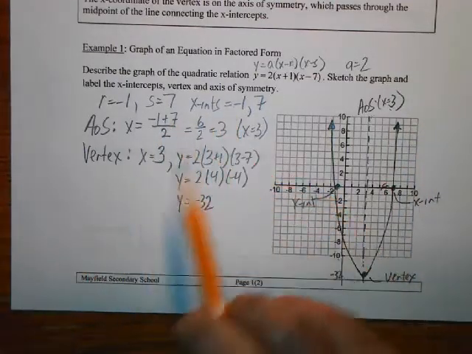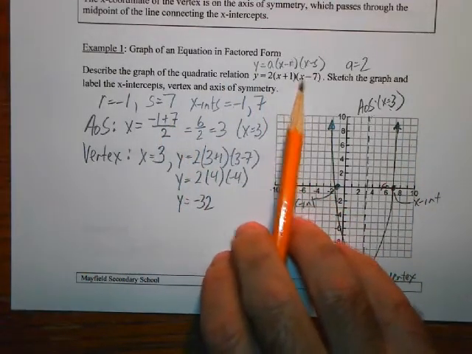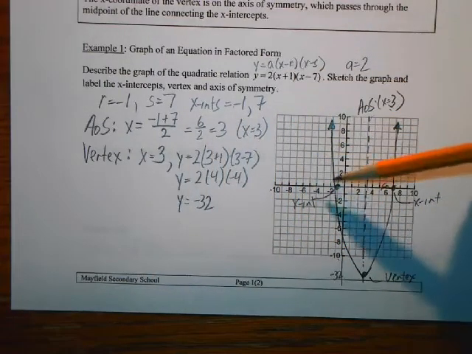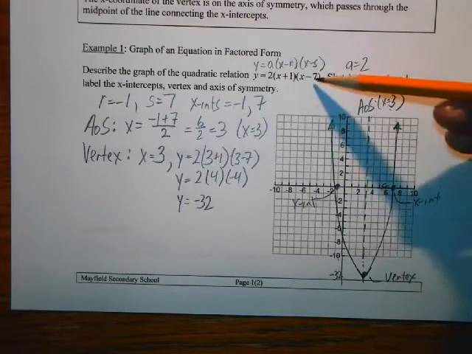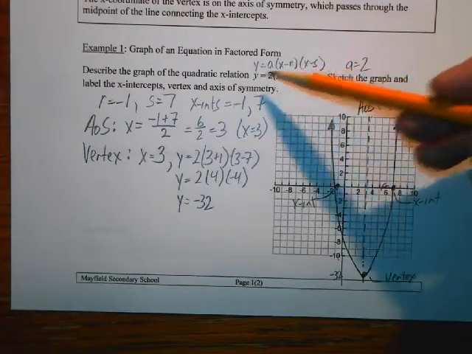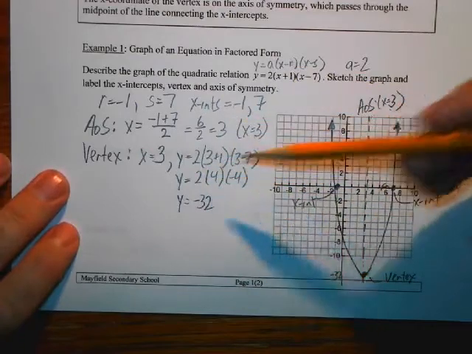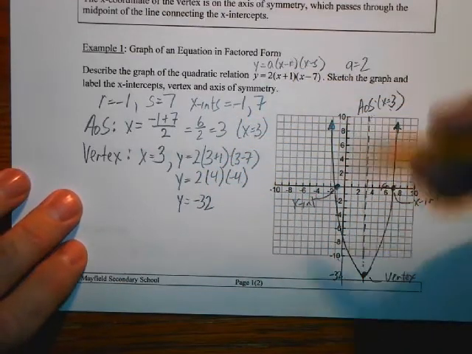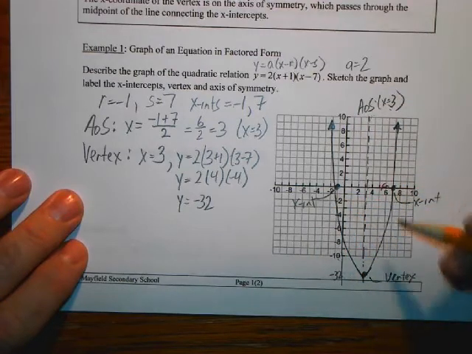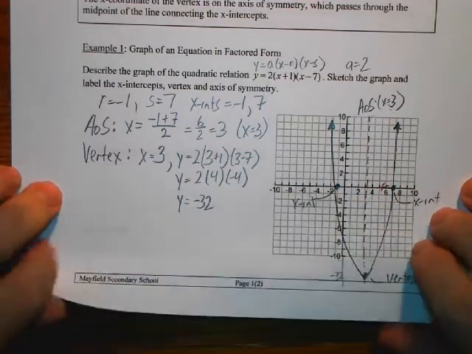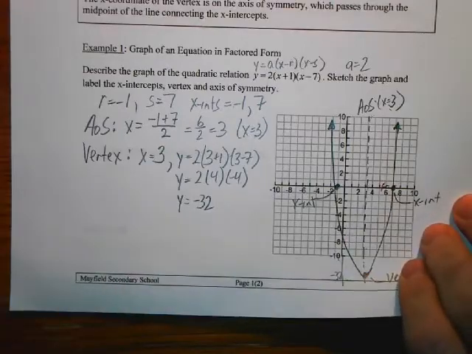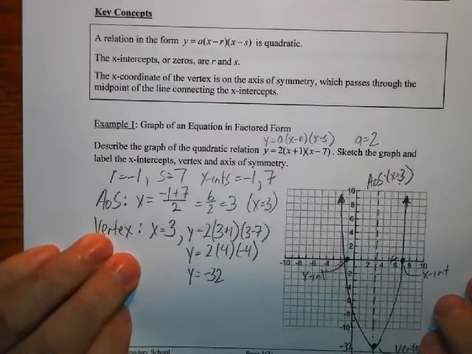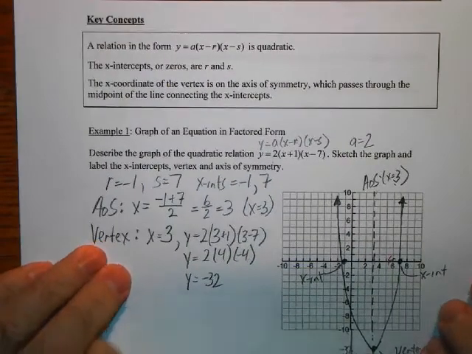Given the factored form of a quadratic equation, we can get the x-intercepts very quickly. And then from the x-intercepts, we can get the vertex with a little bit of work. We got those 3 points, and we can do a pretty good sketch. Those are by far the most important points. So that's your first experience with factored form. You can see we're going to use factored form if we want to find the x-intercepts.